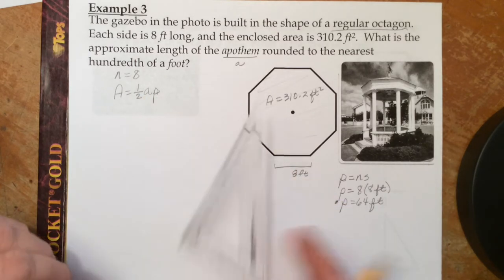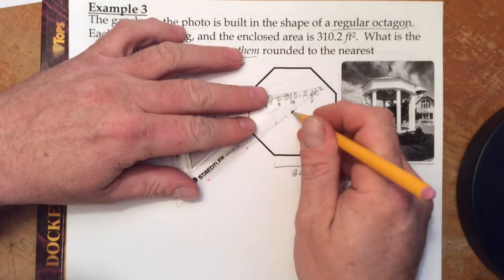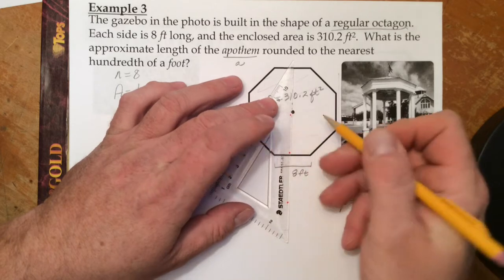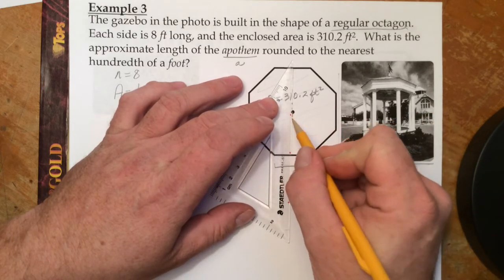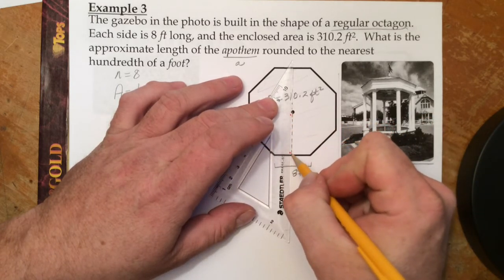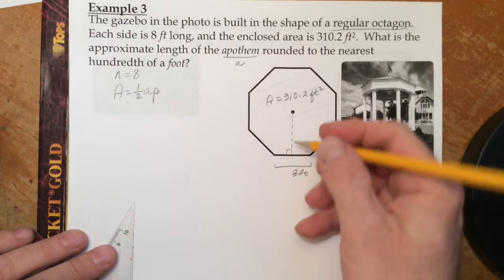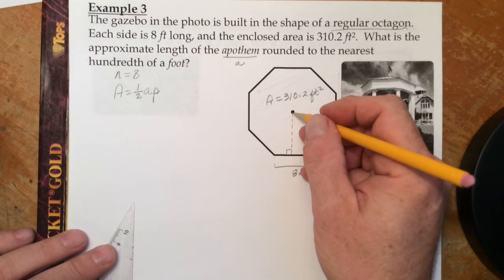To find the apothem, let's go ahead and draw one apothem. It can be anywhere as long as it's perpendicular to one of the sides. I'm going to use the one at the bottom here, from the center, perpendicular to it. And so any apothem does several things.